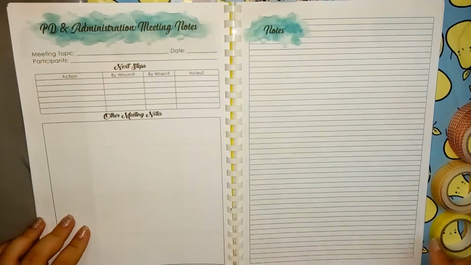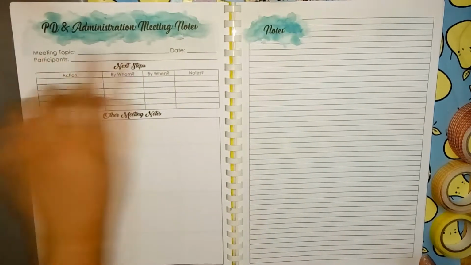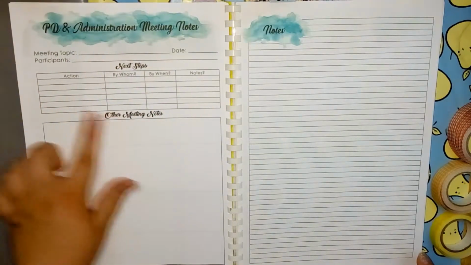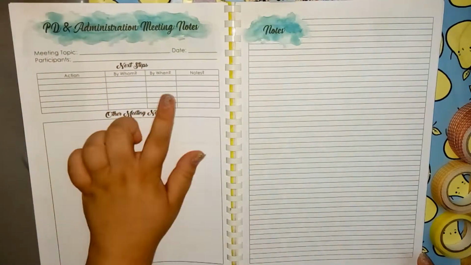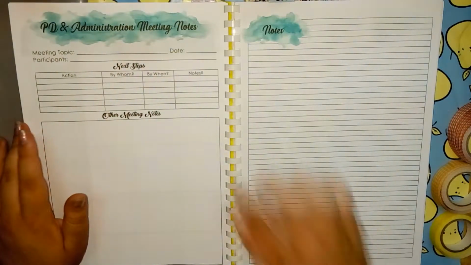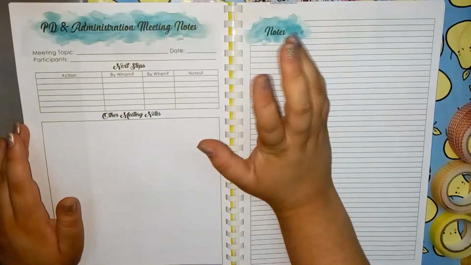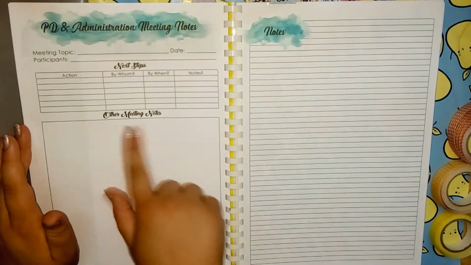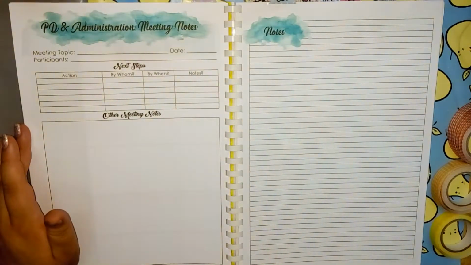So what I have here is meeting topic, participants, date, next steps, action, by whom, by when, notes if there are some, and as always I ran out of this space pretty quickly, so I have other meeting notes up there.